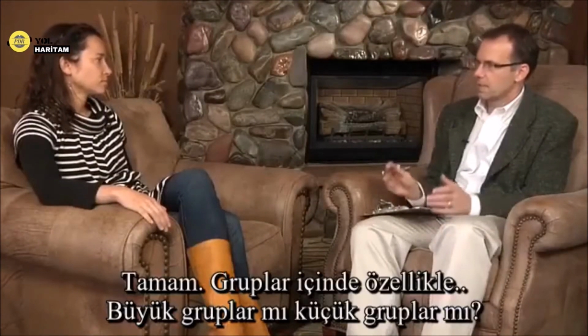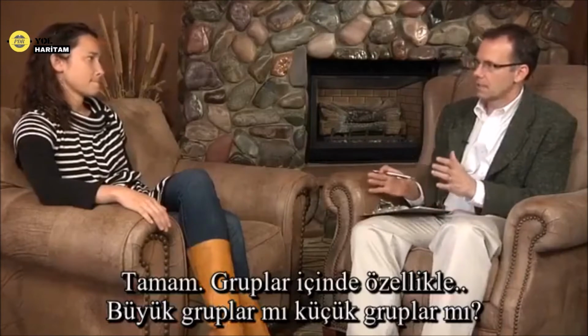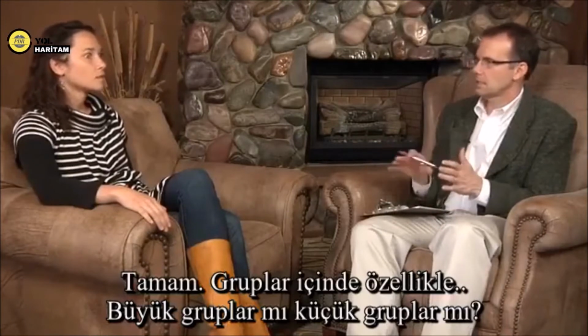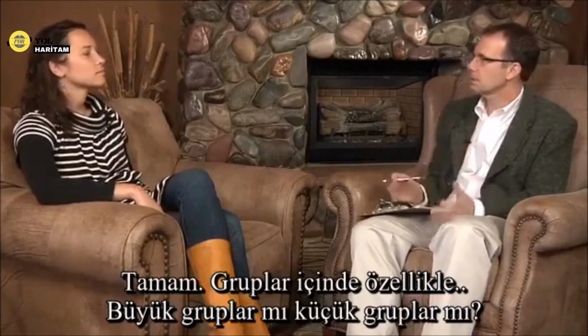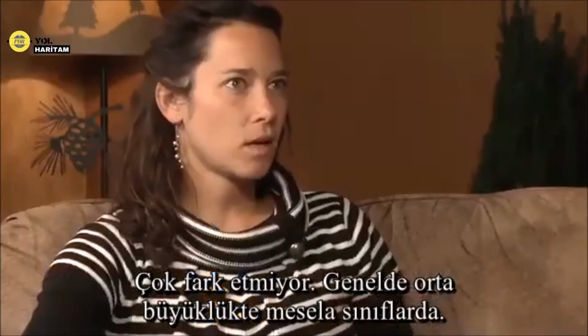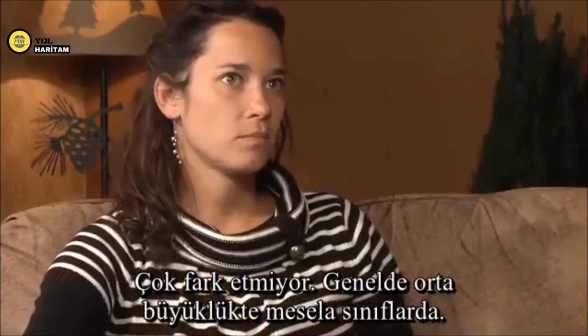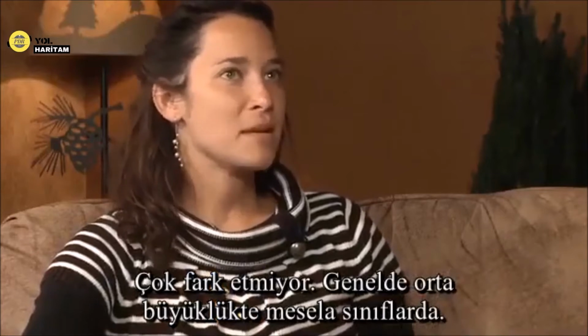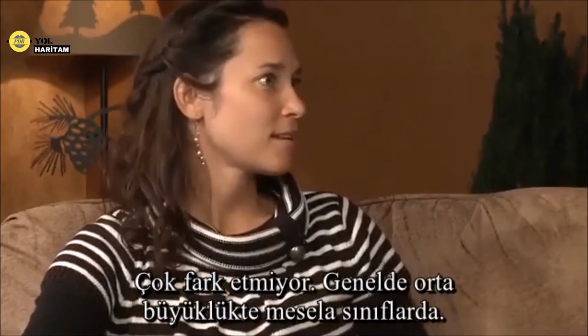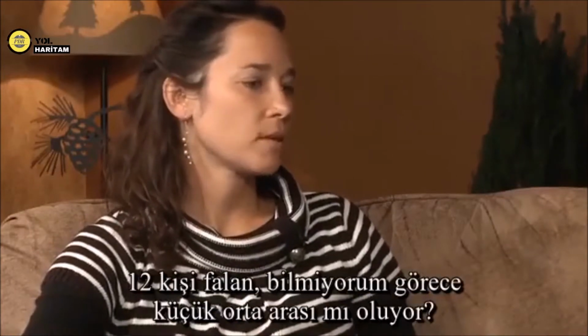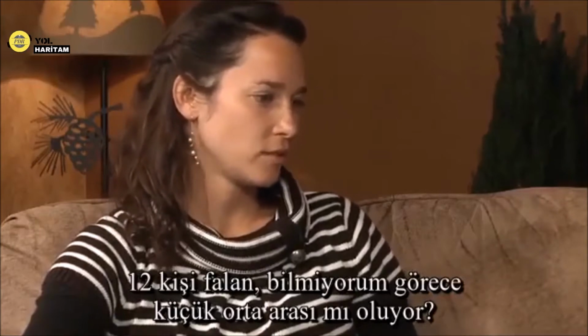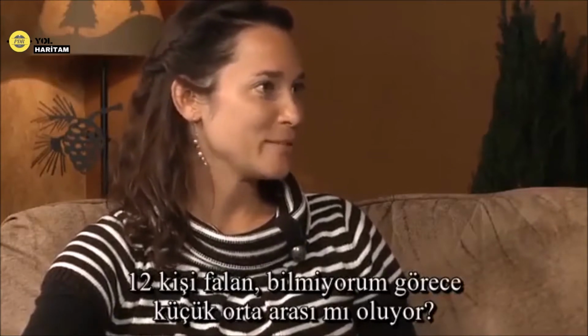And so in particular then, in groups, the setting is big groups, little groups, does it matter? It doesn't matter a whole lot, but generally I guess medium size, like in classes that I have. They're usually like maybe 12 people or so. So relatively small, medium. I don't know what size that is.